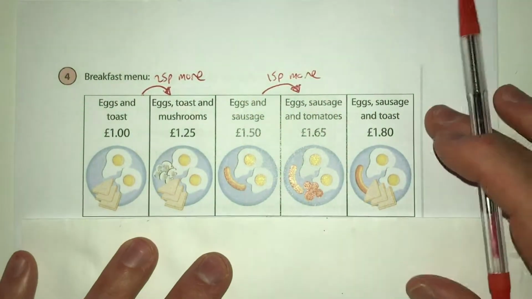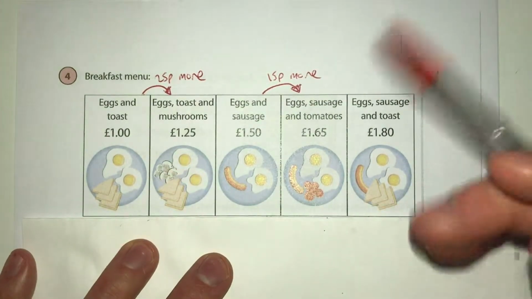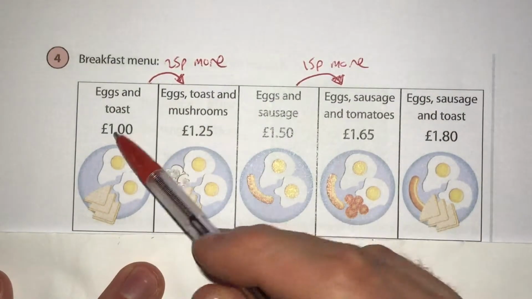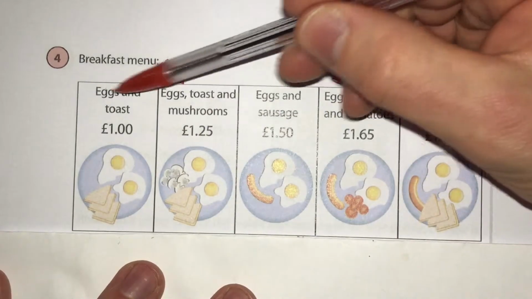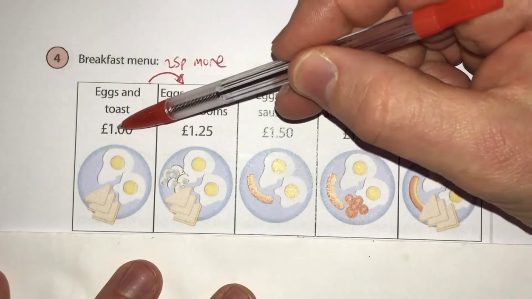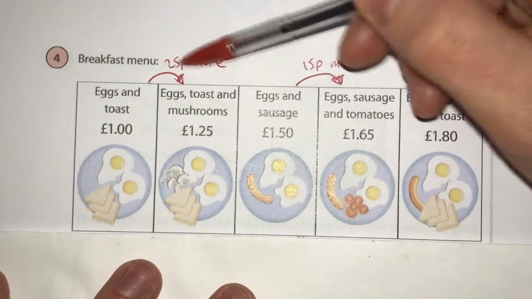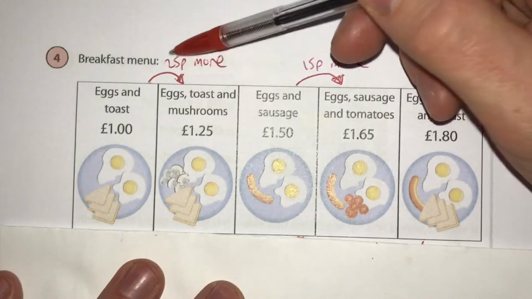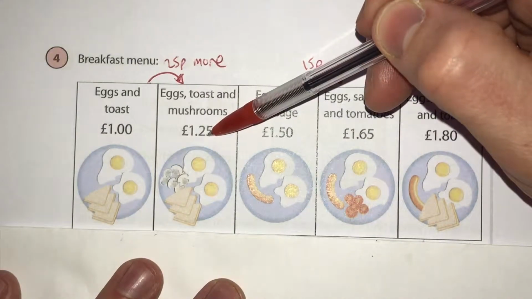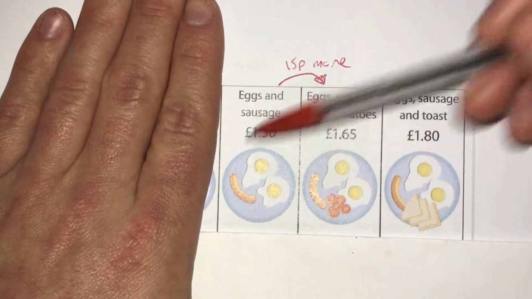Okay, so again, once you get going with this, there's quite a few different ways you can do it. So let's have a look where I started. Well, I just tried to see if there was much difference between a couple of these. Eggs and toast. Eggs, toast and mushrooms. So straight away I'm thinking, right, £1 has increased to £1.25, 25p more, what is equal to 25p? Hopefully now you can see the mushrooms have to be 25p if the eggs and toast is £1 and this is £1.25.